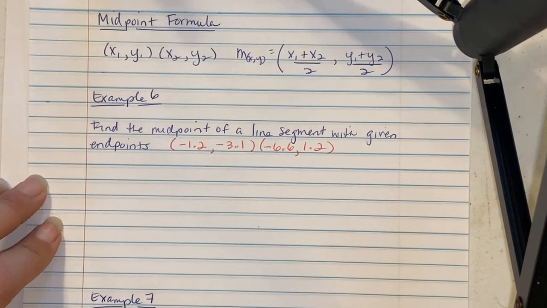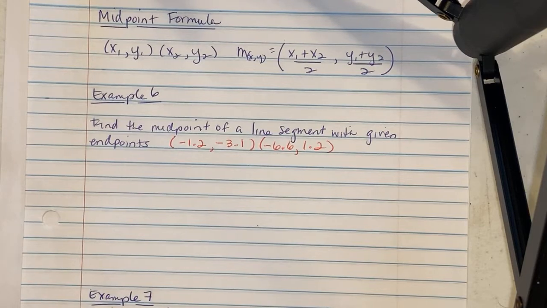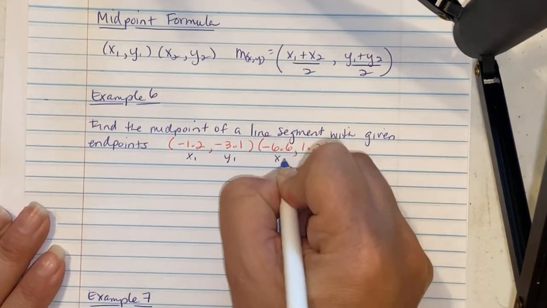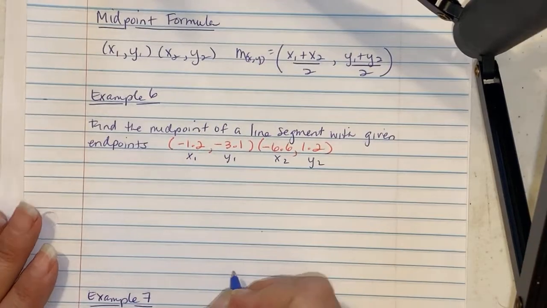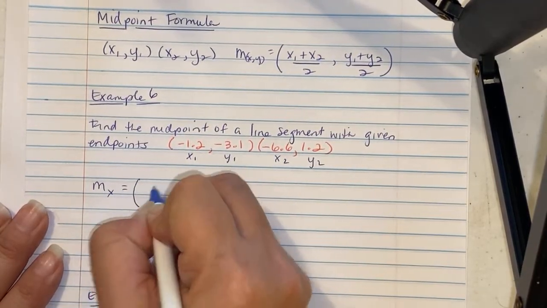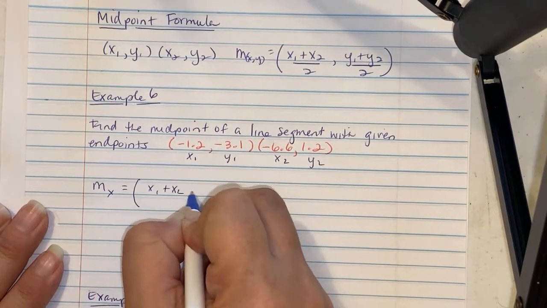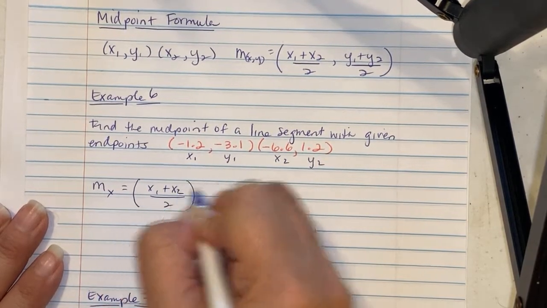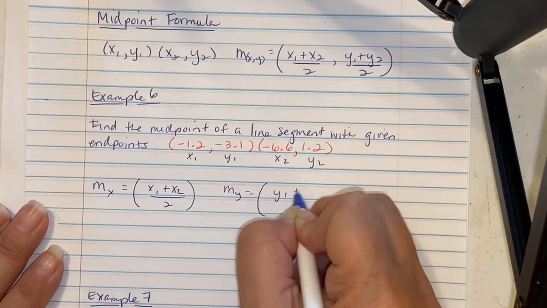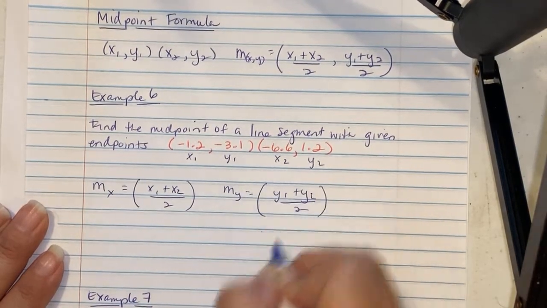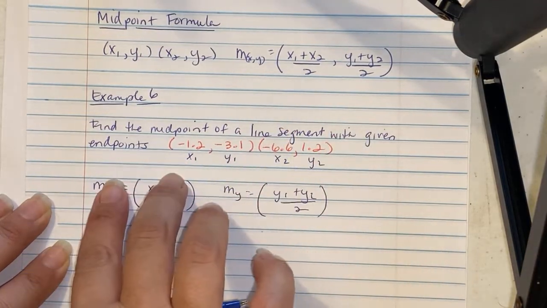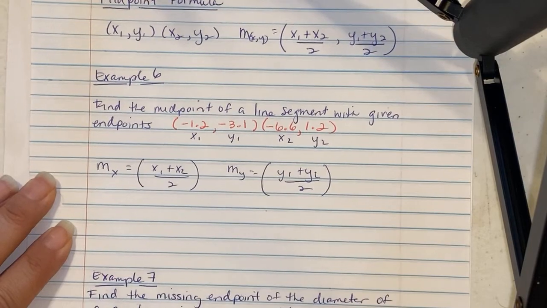So first thing we're going to do is label this as (x1, y1), (x2, y2). So I want to find the midpoint of x: x1 plus x2 divided by 2. And then the midpoint of the y: y1 plus y2 divided by 2. I took the equation and just split them, just to solve for x and then to solve for y.